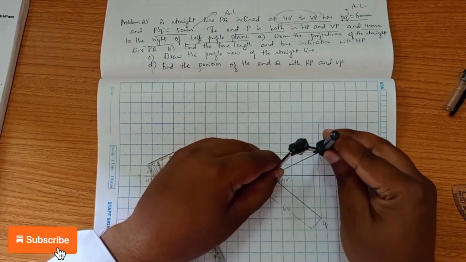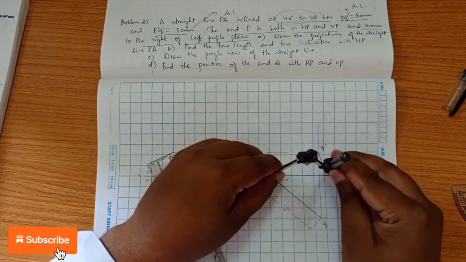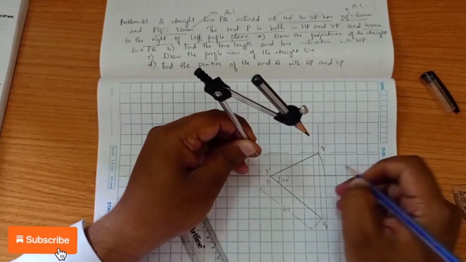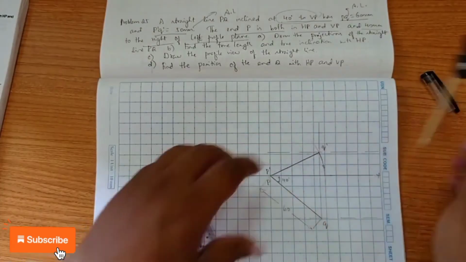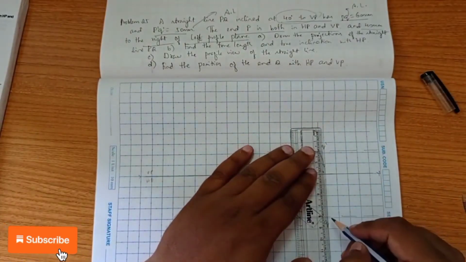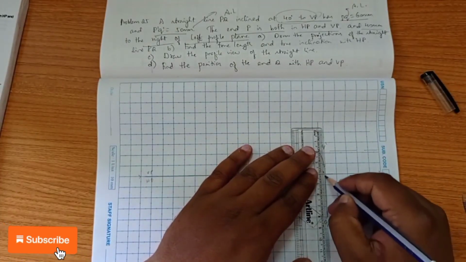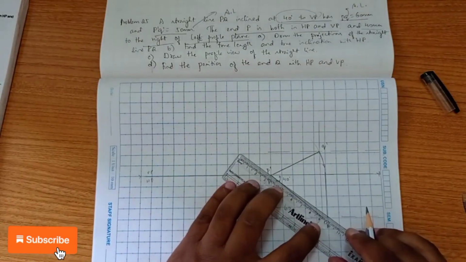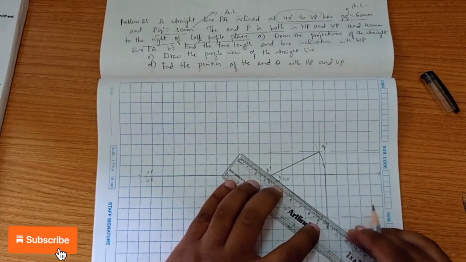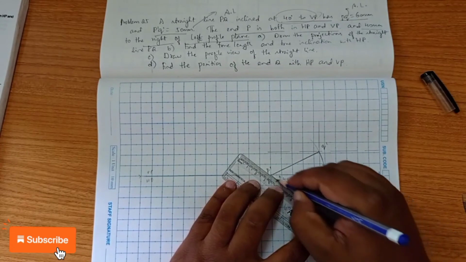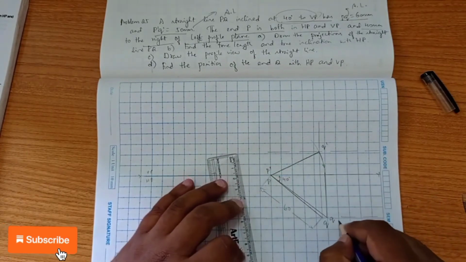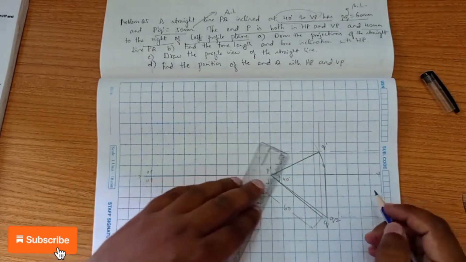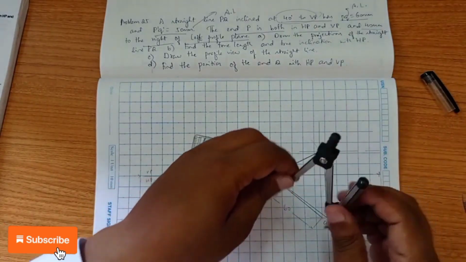I'm going to take this length and we are tilting it now to find out the true length. Okay, so this is Q2.